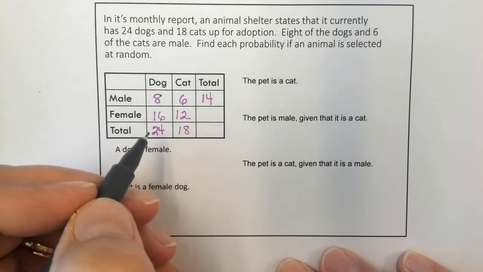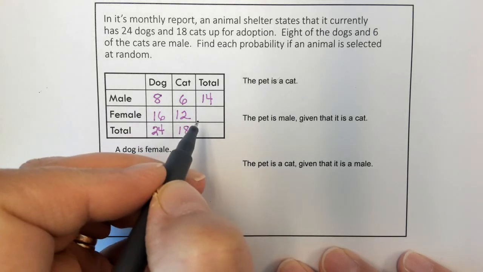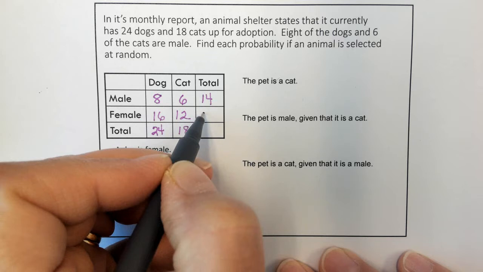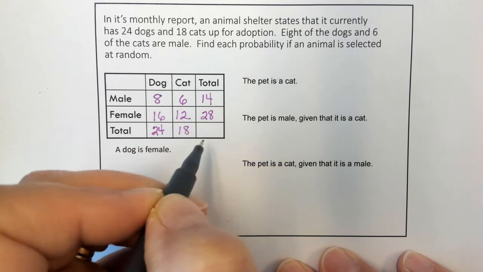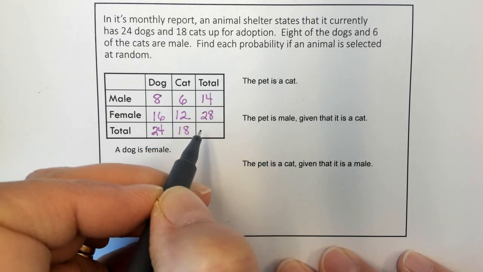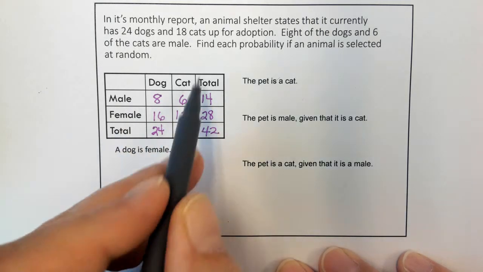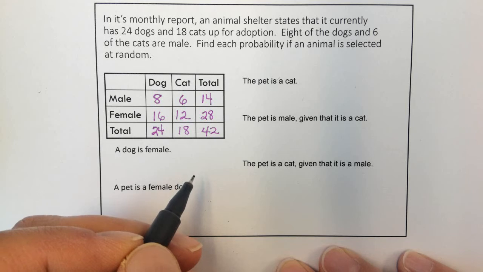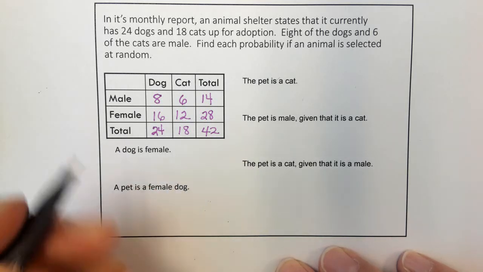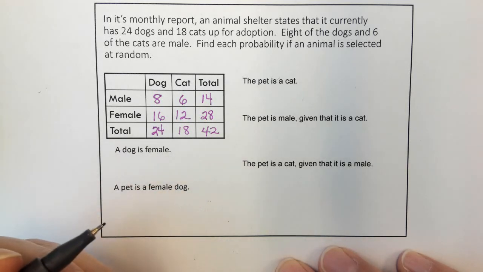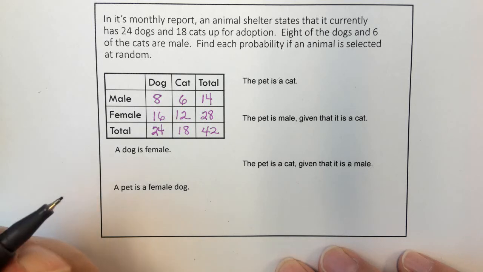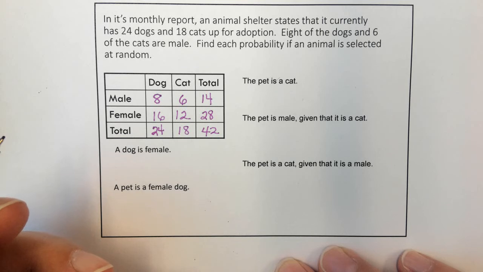The girls are running the place, it looks like. And then the total number of females would be 28. And the total number of animals in either direction is 42. Remember that these totals are called the margins of the contingency table, and back in chapter 2 we learned how to write marginal distributions. We learned how to write conditional distributions. So this actually links back to doing conditional distributions.